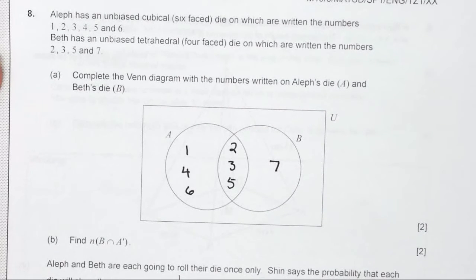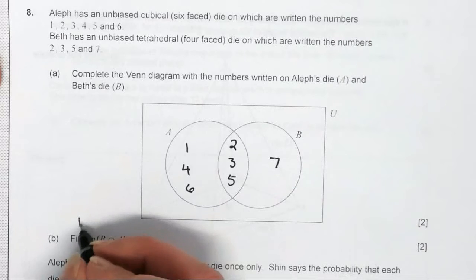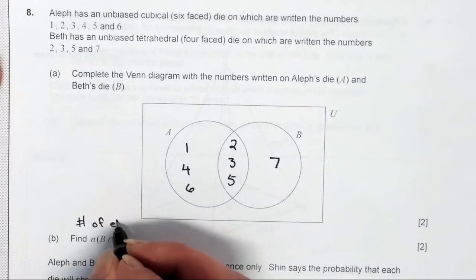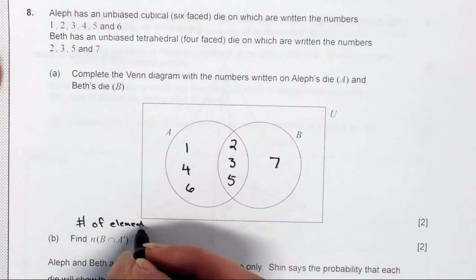Part B. Find the number that's B and, what's that dash mean? Not A. That N means the number of elements, the number of things.